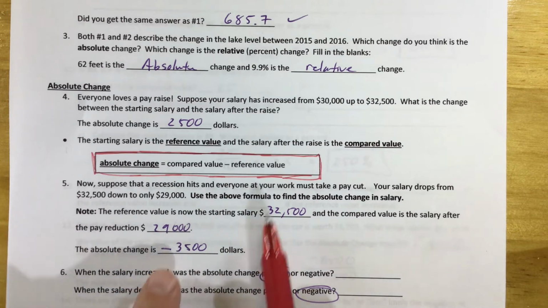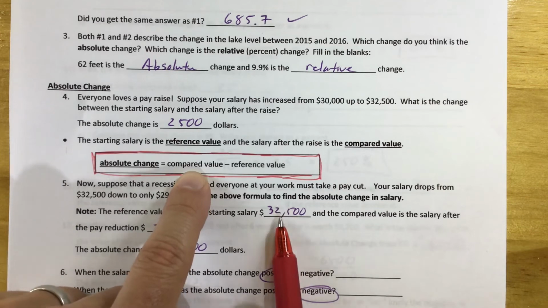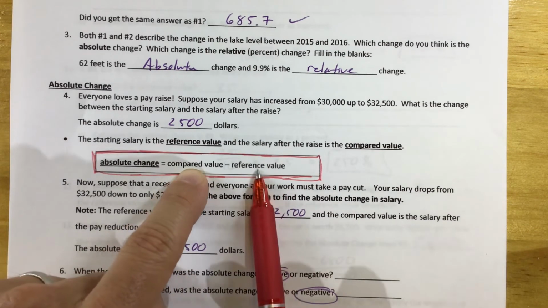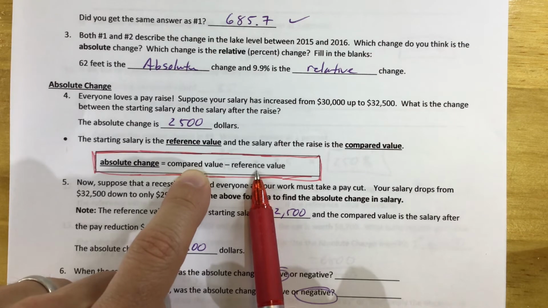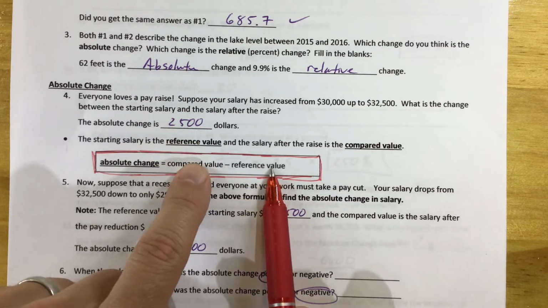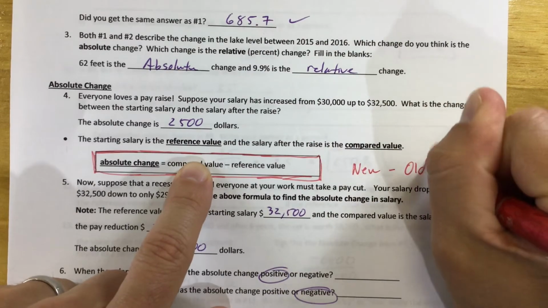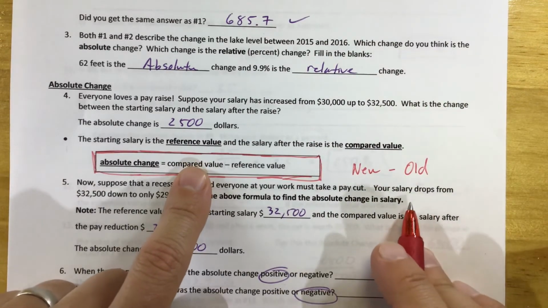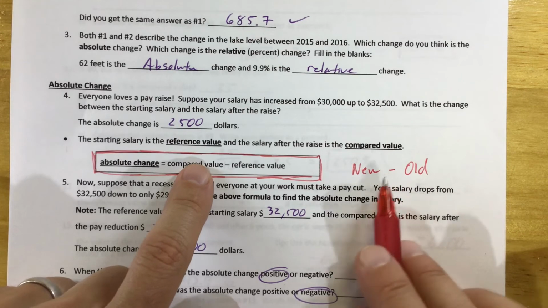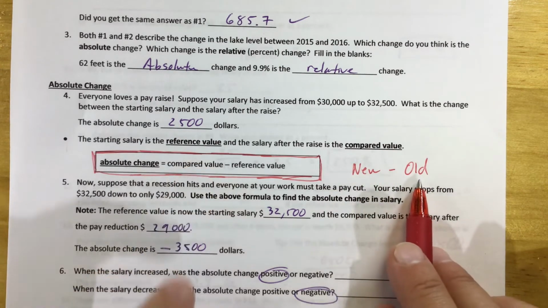So when you subtract these, the $29,000 is first. The reference value is going to be second. So it's always going to be new minus old. Let's write that down. New minus old. All this is going to happen in the relative change stuff too. So you really want to get the concept of new minus old.